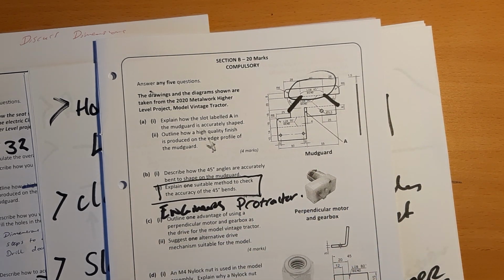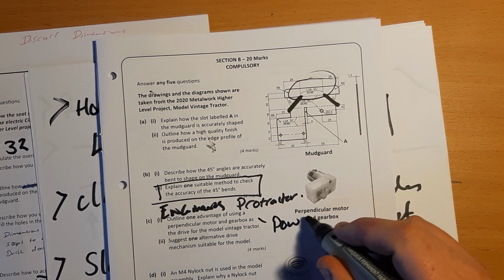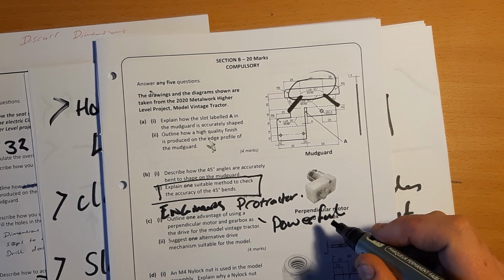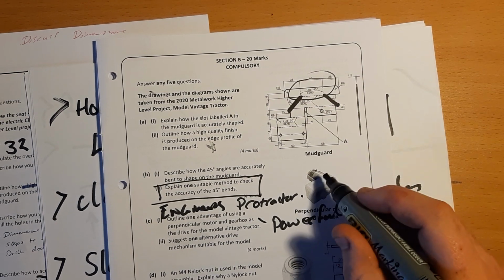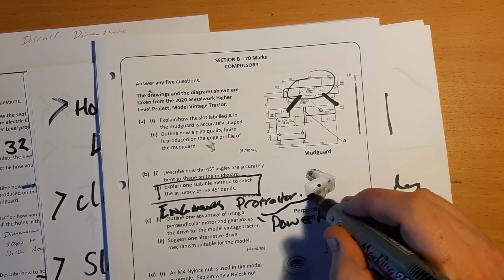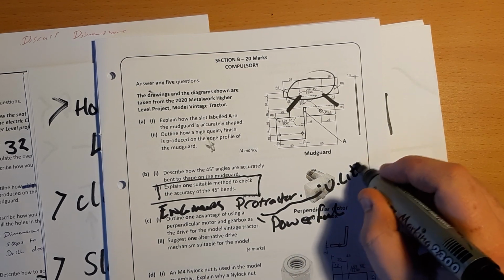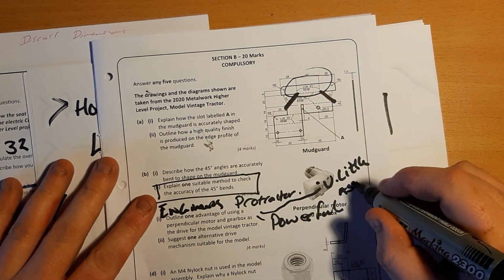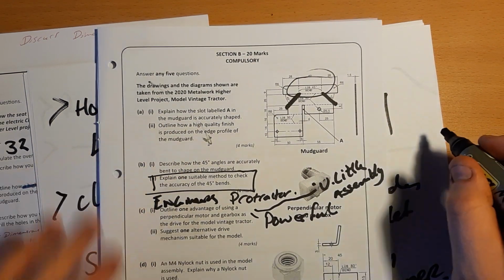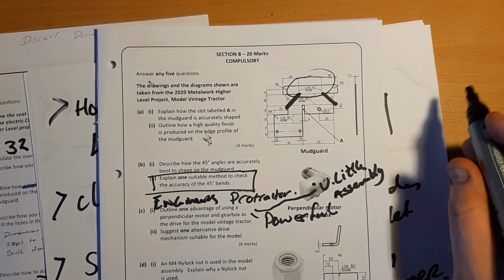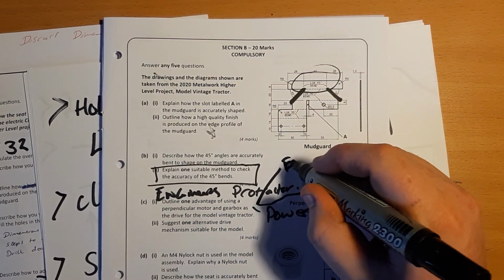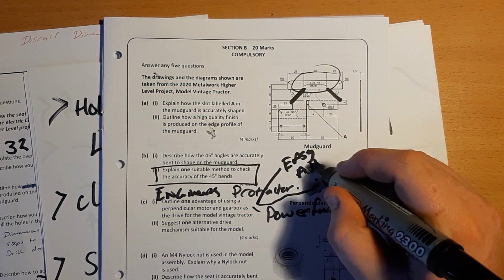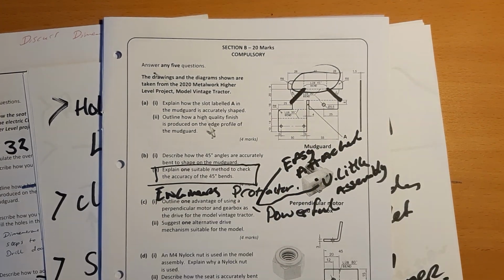These perpendicular motors and gearboxes. So outline one advantage of using the perpendicular motors. Again, the thing about them is they're powerful. Noticing it's a motor and a gear all together, so there's very little assembly. And it's easy to attach a gear.